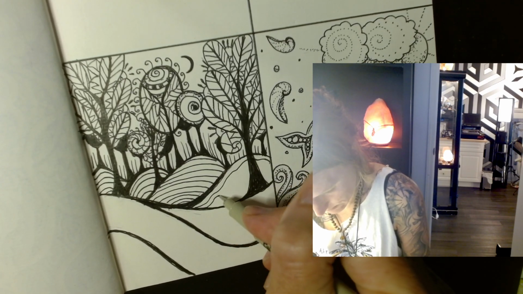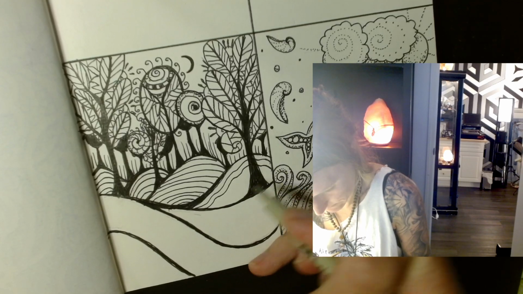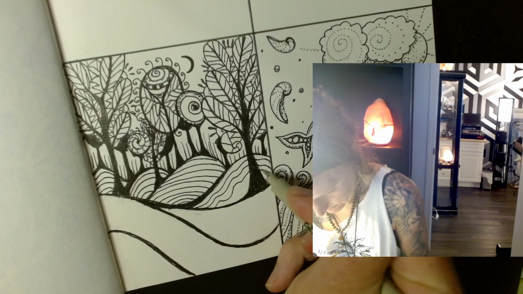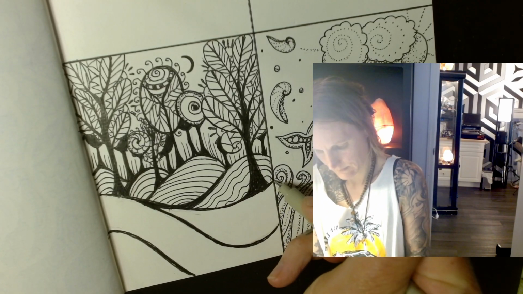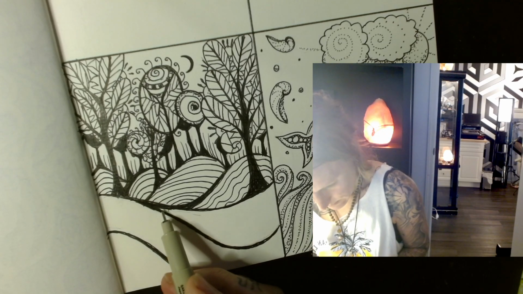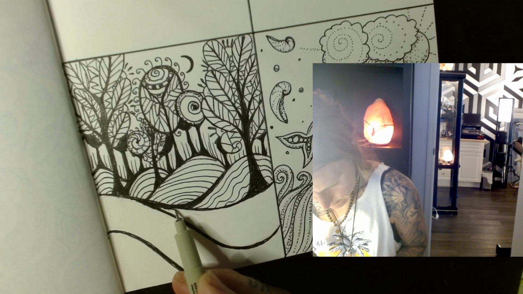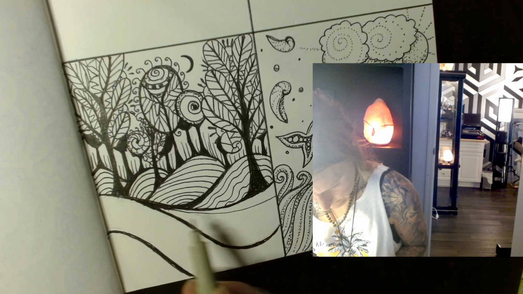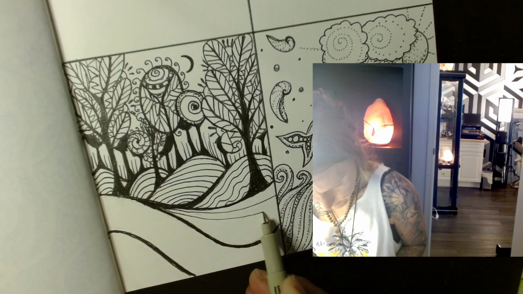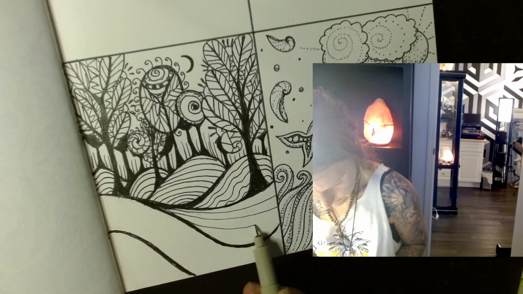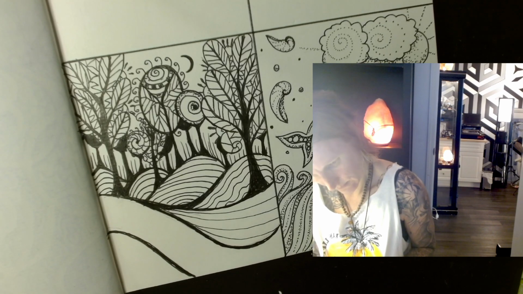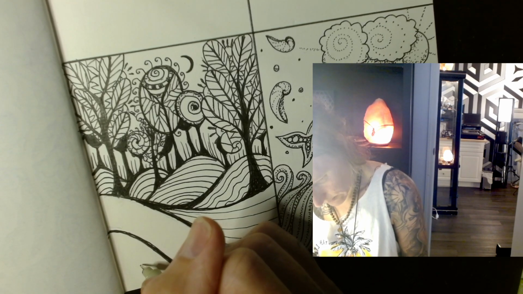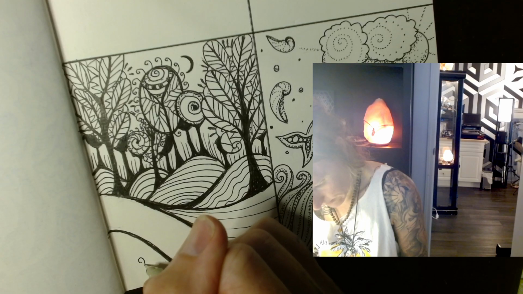This one I'm not going to do straight. I'm going to do it curvy, or wavy lines. I'm going to do a spiral in here.